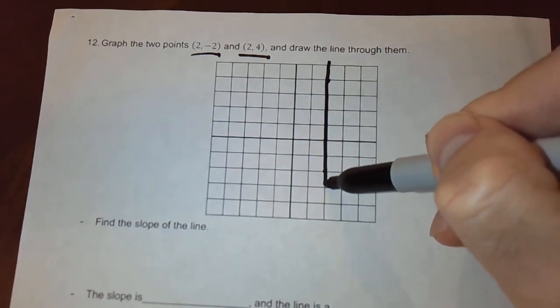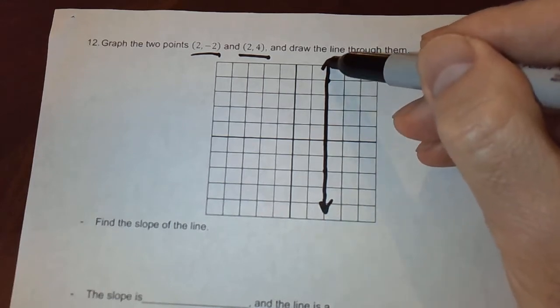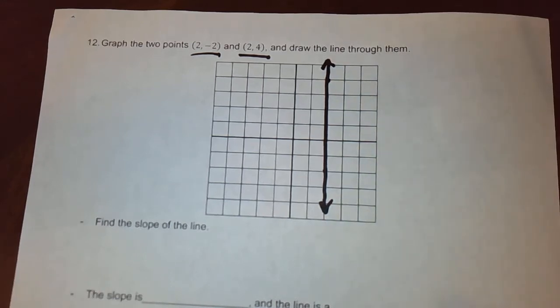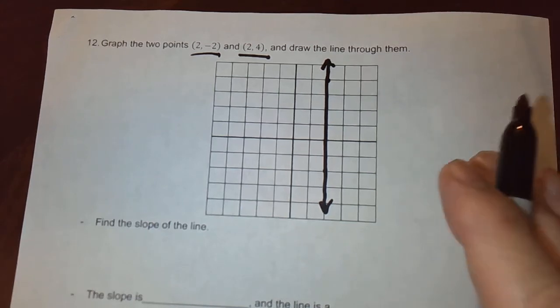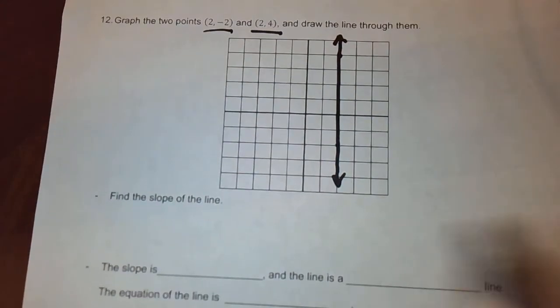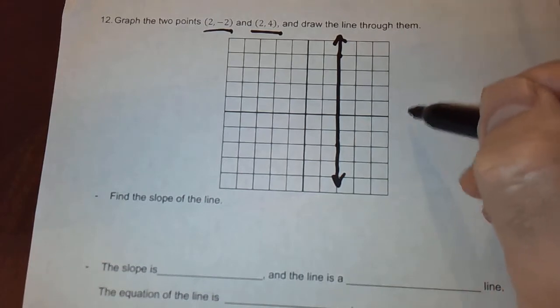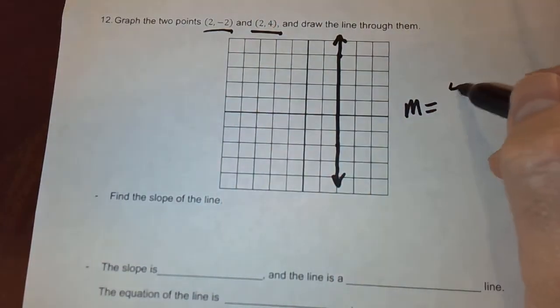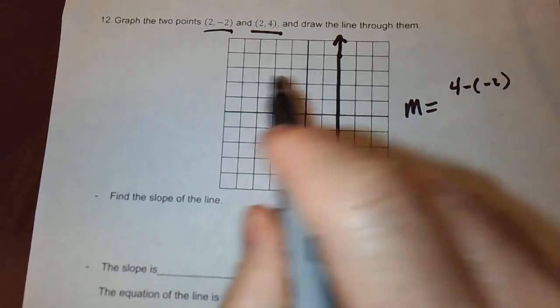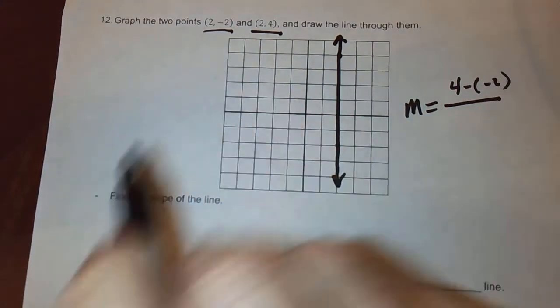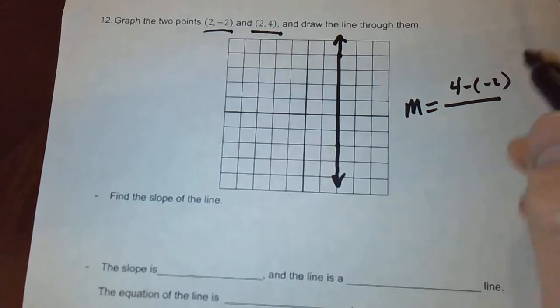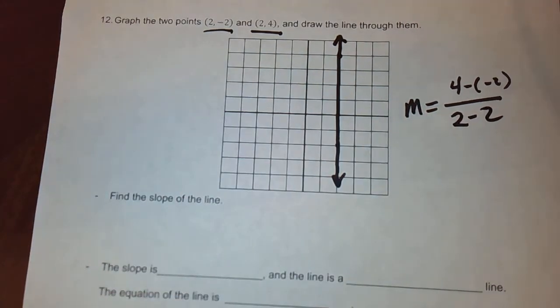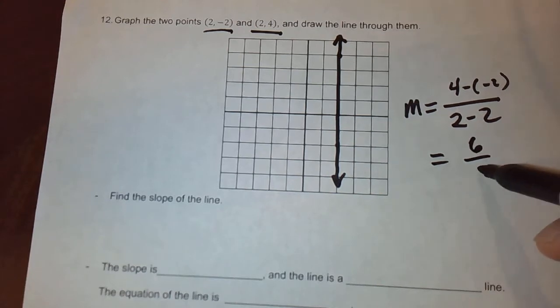You had one point right above the other. That's going to give us a line that looks like this. Well, what do you think the slope of that line is? Well, let's plug it into the formula and see what happens. m equals 4 minus -2 over, that's the difference in the y's. The difference in the x's is 2 minus 2, and that gives us 6 over 0.